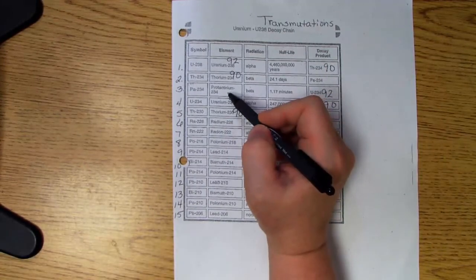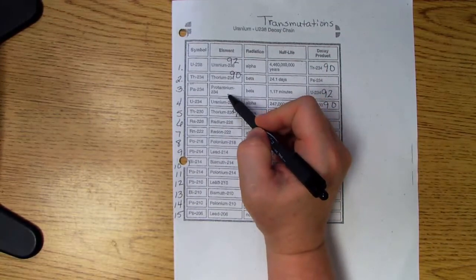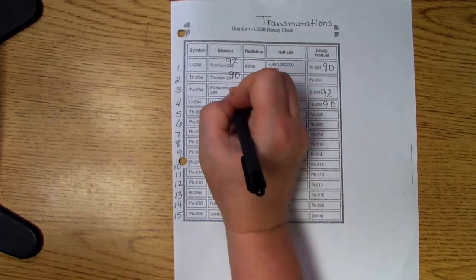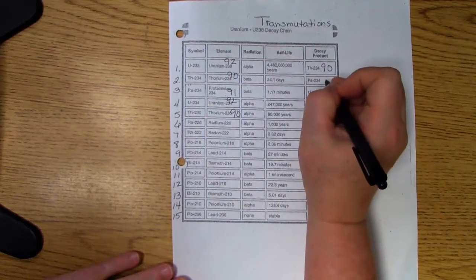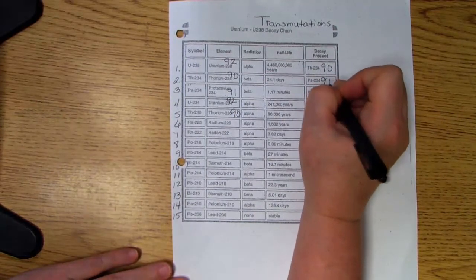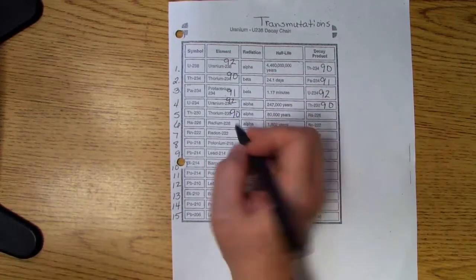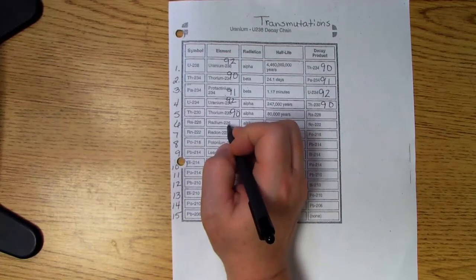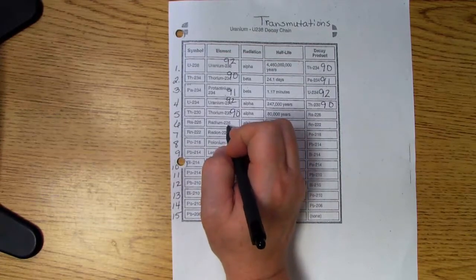And then I have protactinium, which is number 91. I will put a 91 every time I see protactinium. And we're just going to continue this. Radium. So if I can find radium here.